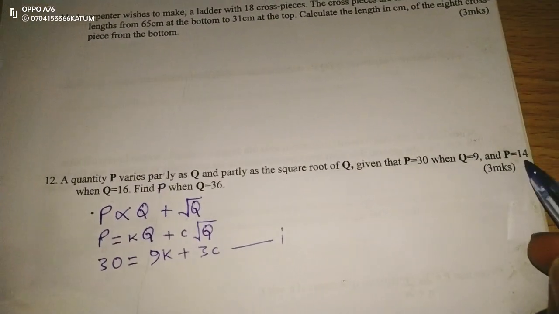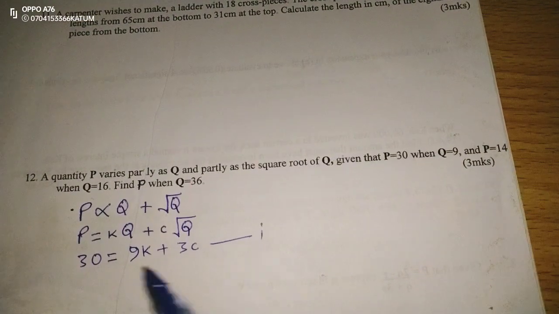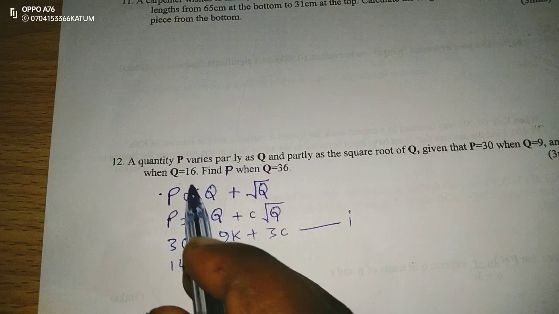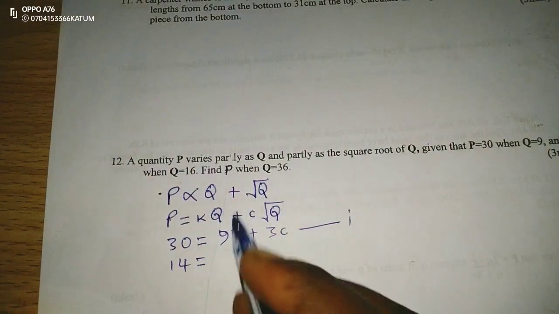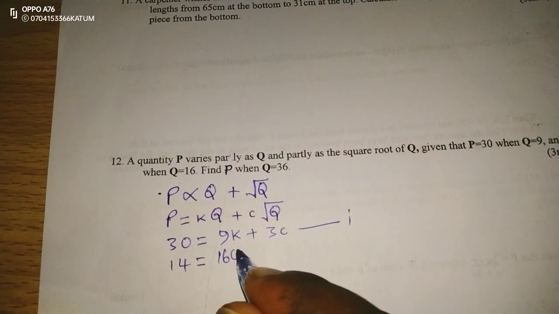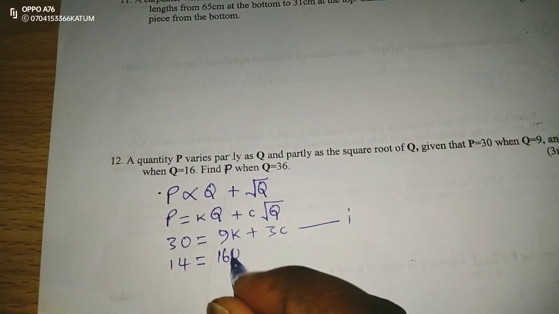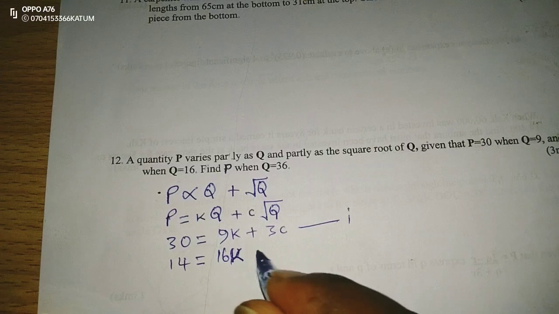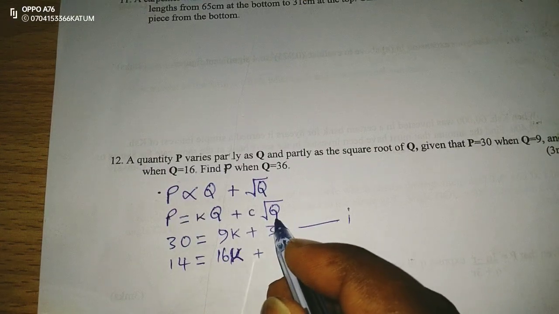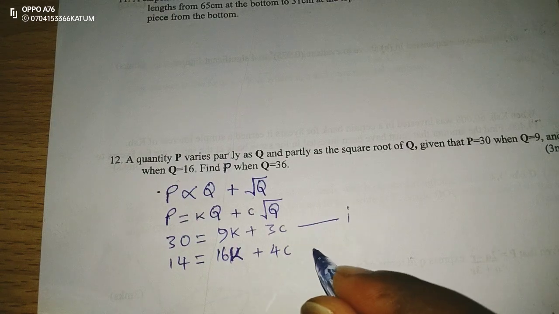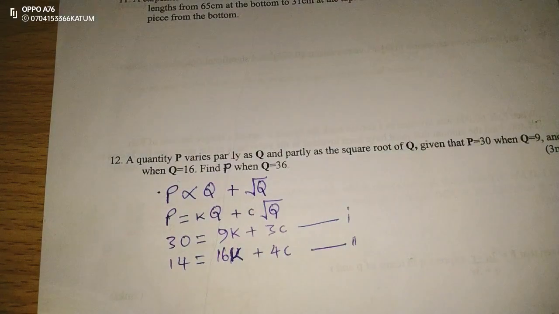Then we are told further that P is 14 when Q is 16. So P is 14 when Q is 16. So we're going to have 16K, because 16 is the Q. So we have 16K plus the square root of 16, which is 4, times the other constant, which is C. This one becomes now our second equation.